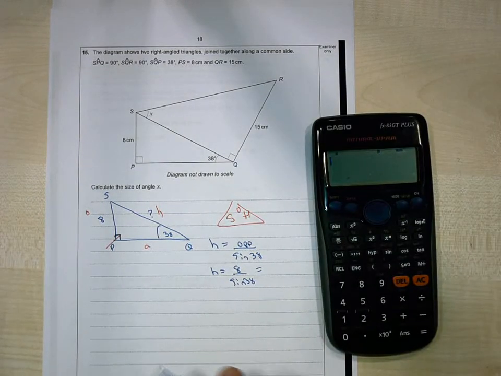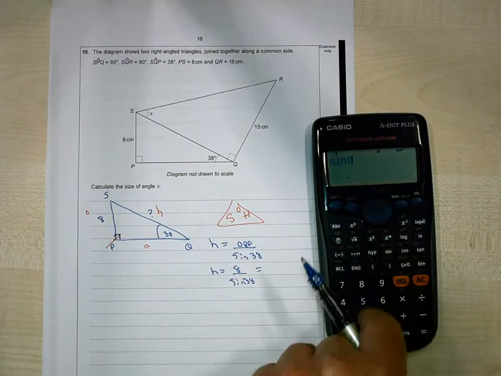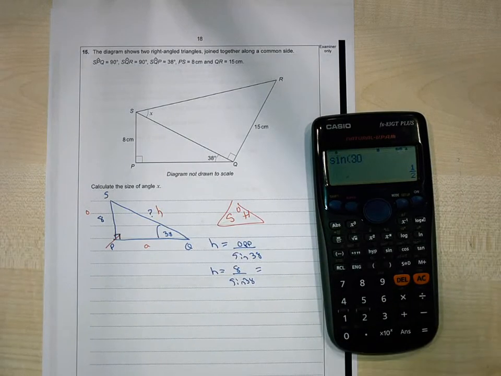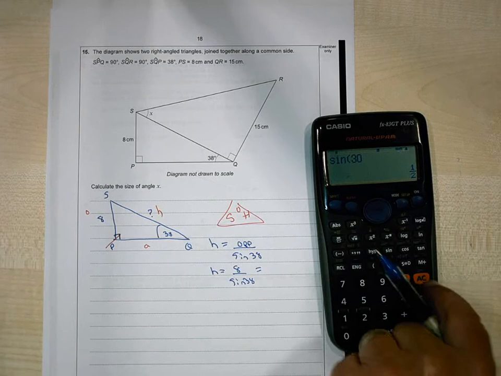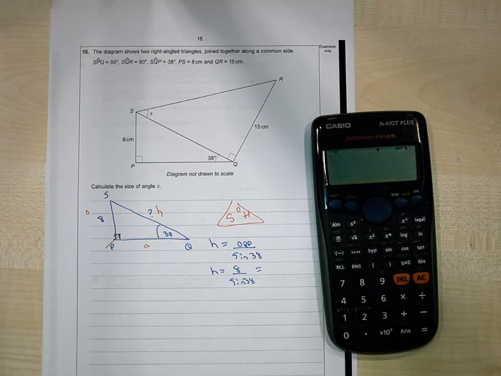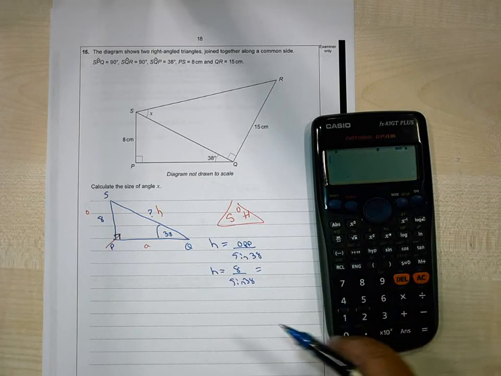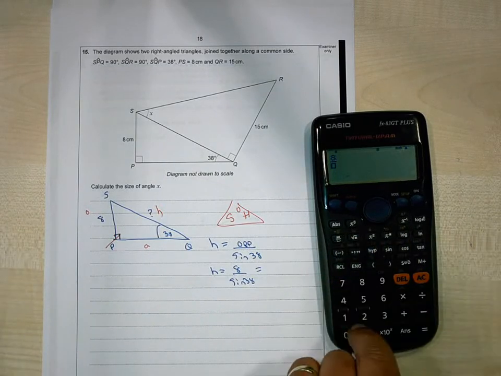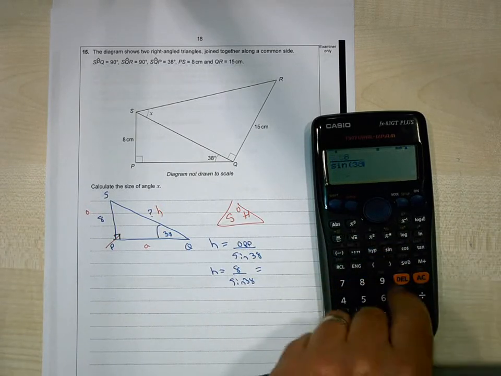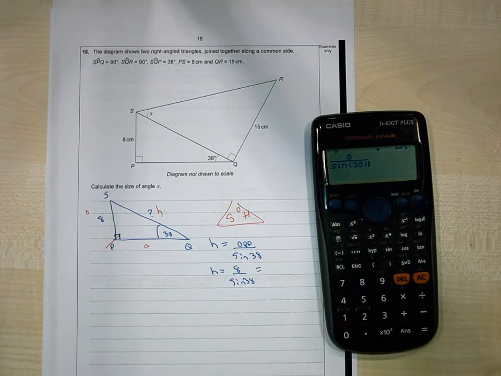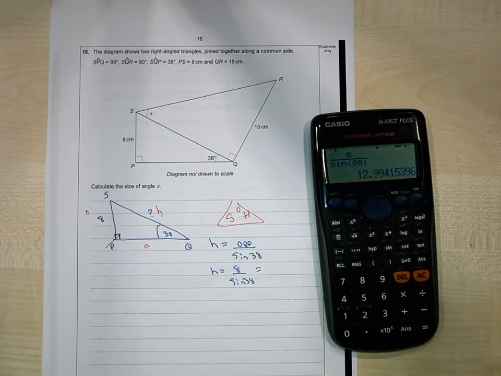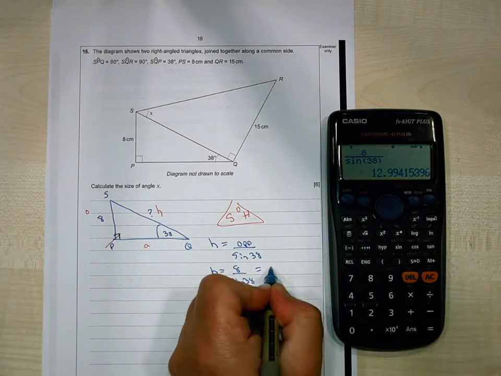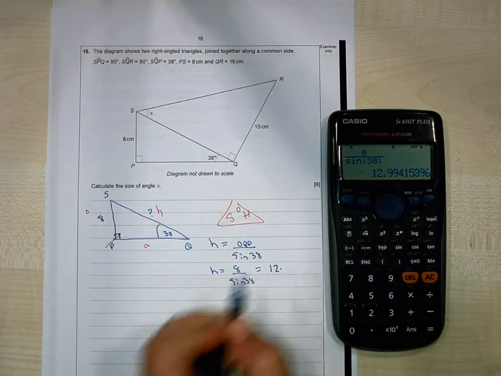I'll do this with you at the start of the exam. Sine 30, make sure it gives you a half. If it does, you're in the right mode. If it doesn't, I'll fix it for you. So 8, write it as a fraction. 8 on top, sine 38 on the bottom. Close the bracket. 12.99. Oh, you have to put sine in the bottom.